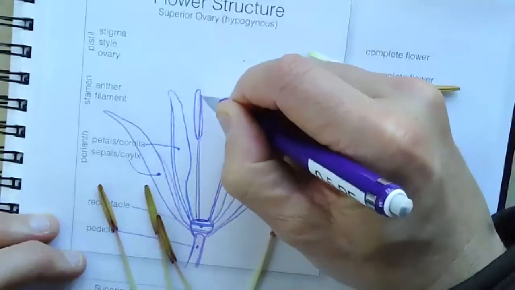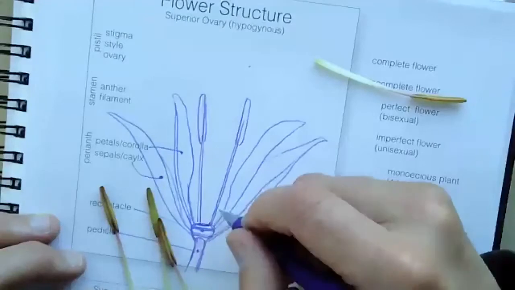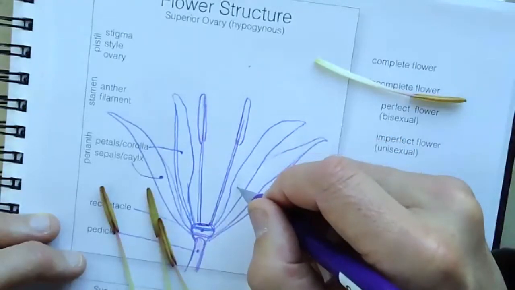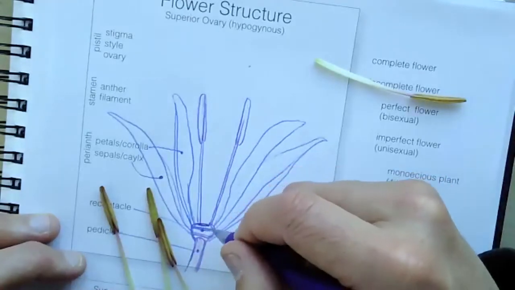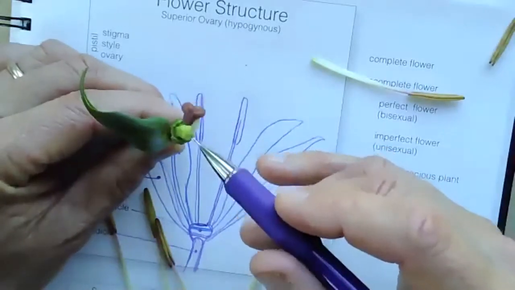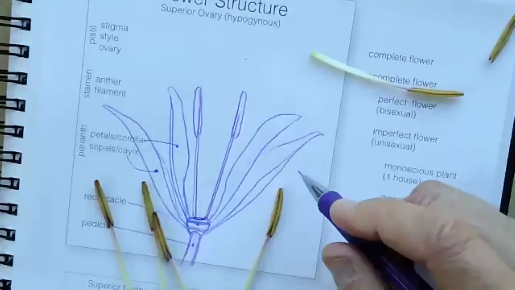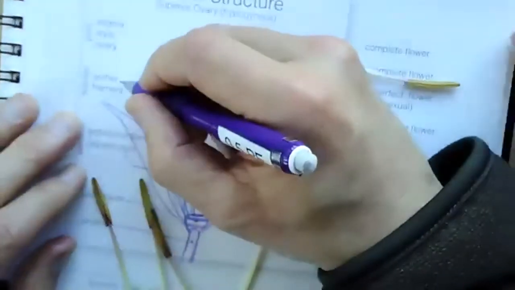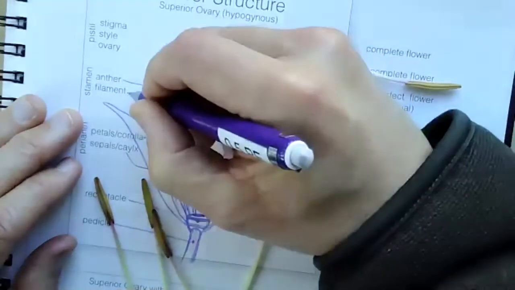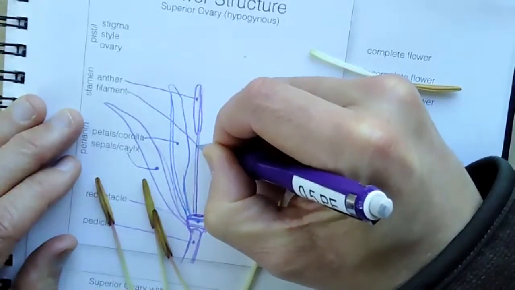Some very short, some are long, some are attached. How they're attached, are they attached to the receptacle? On some plants, the stamen will come down and they'll attach to petals. But this one here, they all attached right in there on that receptacle. And I'm going to draw a line here from the word anther to the anther, and a line from the word filament to the filament.